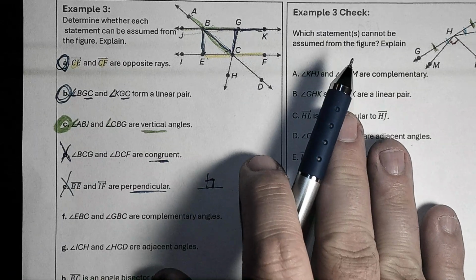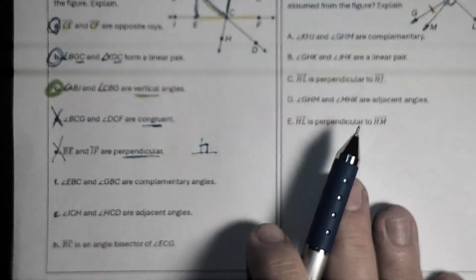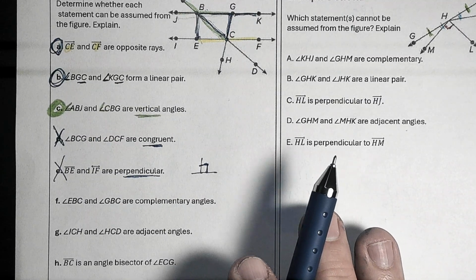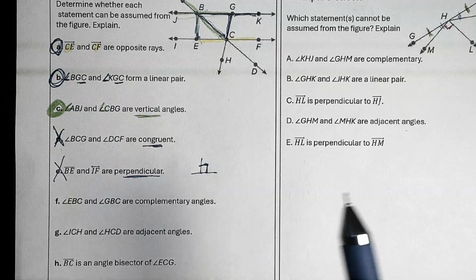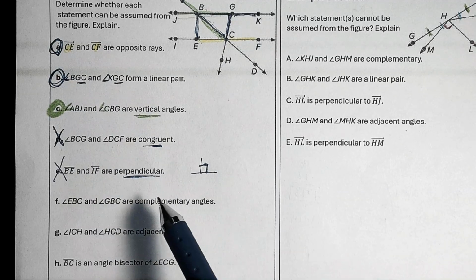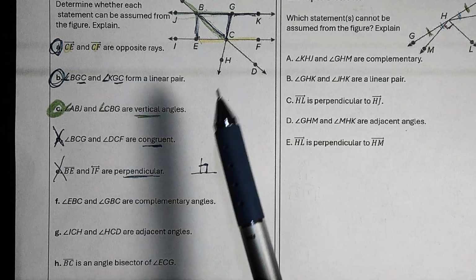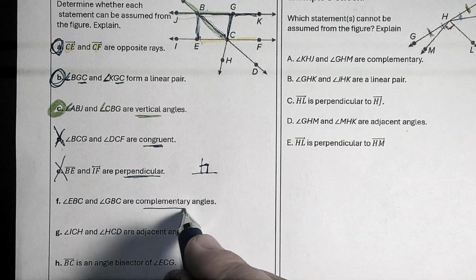Again, it looks like garbage. Hold on. Sorry, I've got to watch the screen and not my own hand and paper. So we don't know that that is perpendicular, so we don't know that they're complementary.